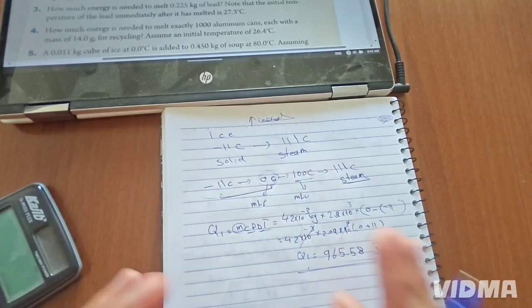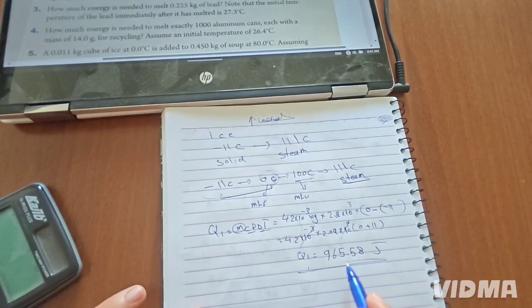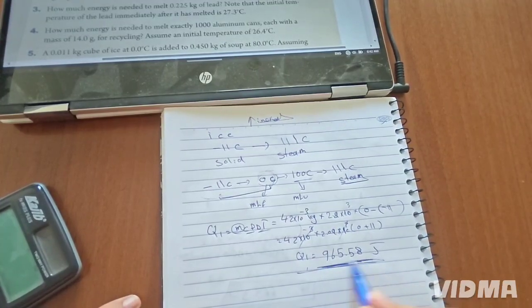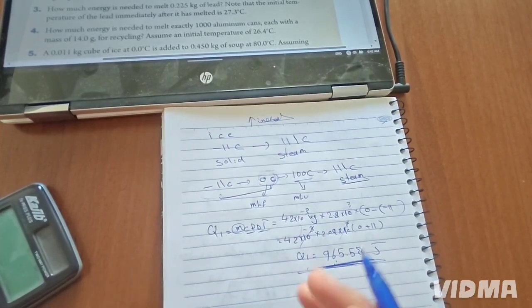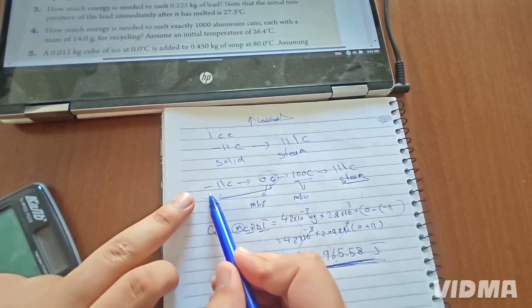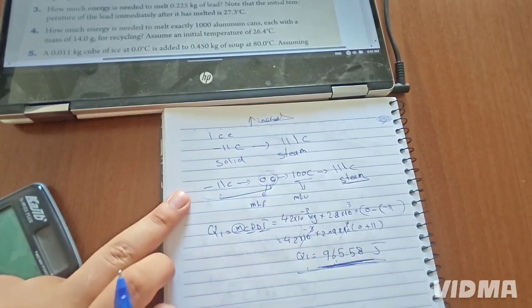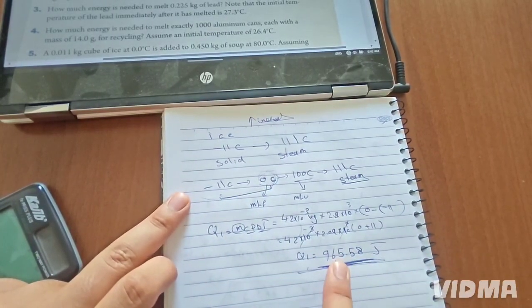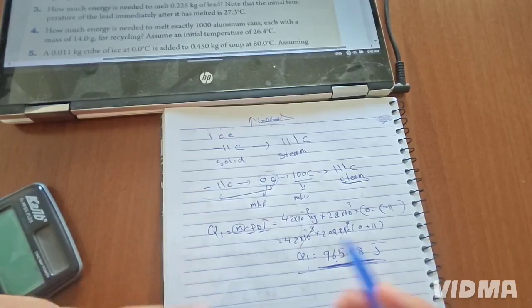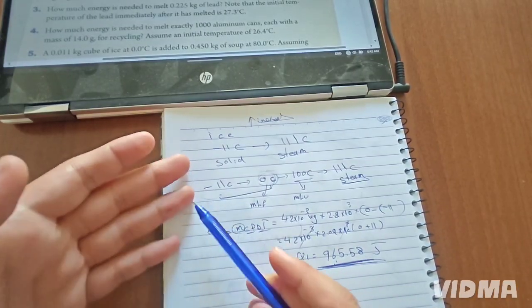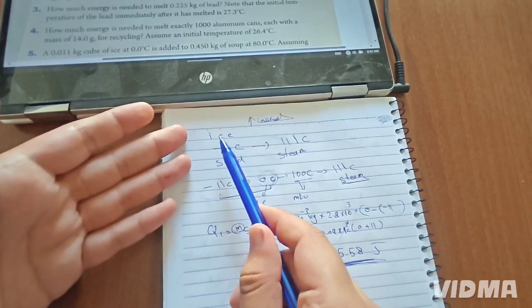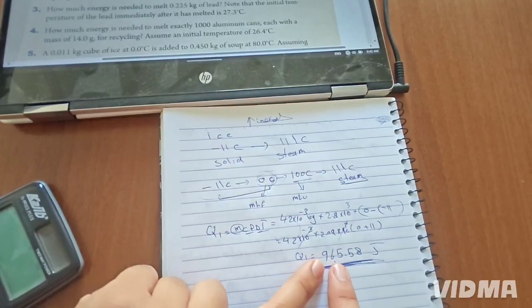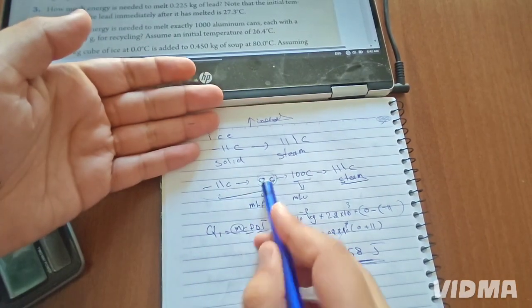You know what the meaning of this is? It means we need this magnitude of energy to convert from negative 11 Celsius to 0 Celsius. We have to give this ice at negative 11 Celsius this energy, then we can make it 0 Celsius.